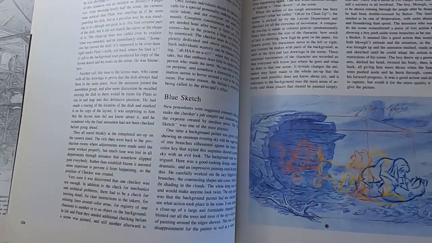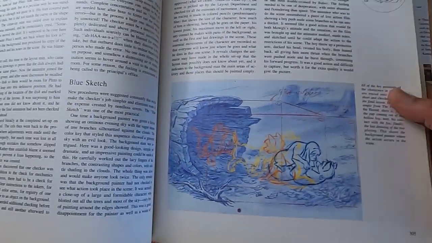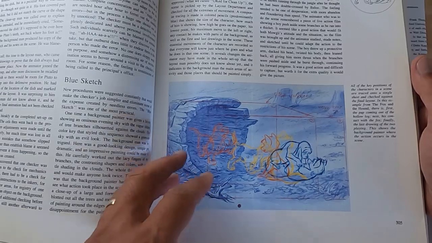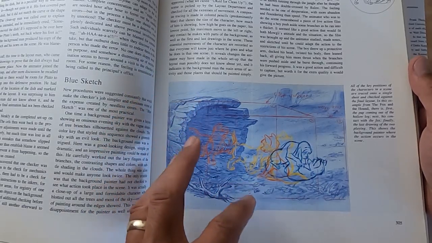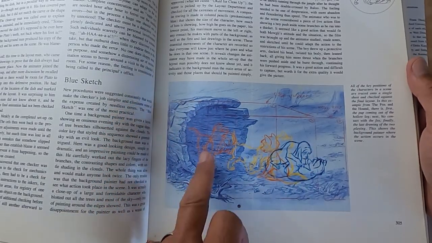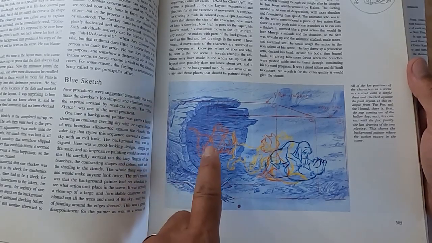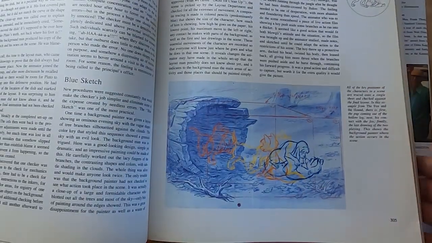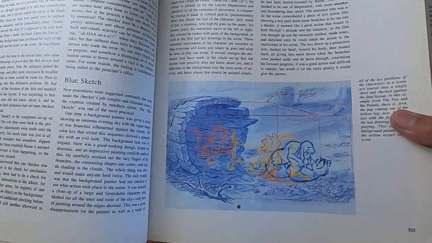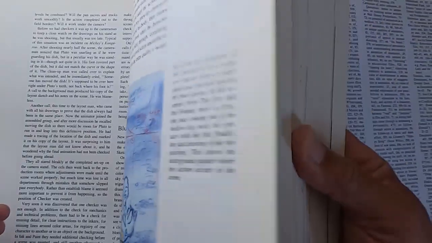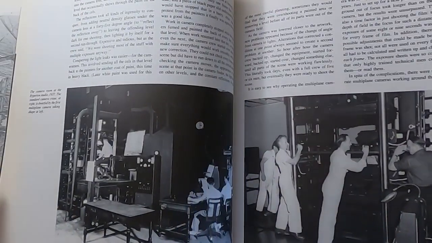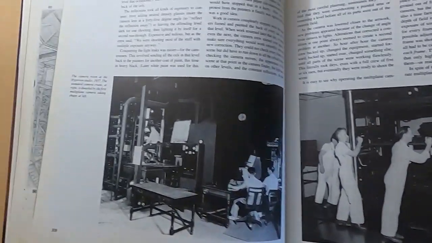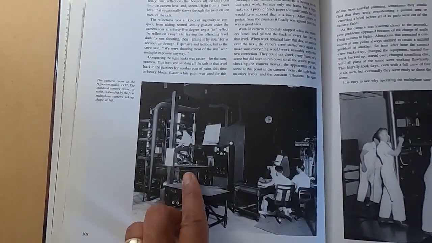Here's another part that I liked a lot, which is doing the layout, which they call blue sketch, wherein you make a rough background and then you roughen where the characters are going to move. They do a different color here. The start pose is red, the next pose is yellow, and the last pose is blue. That gives the animator an idea as to where the characters are going to be moving in the scene. Here's a shot of the multiplane camera here. This is the regular camera here.